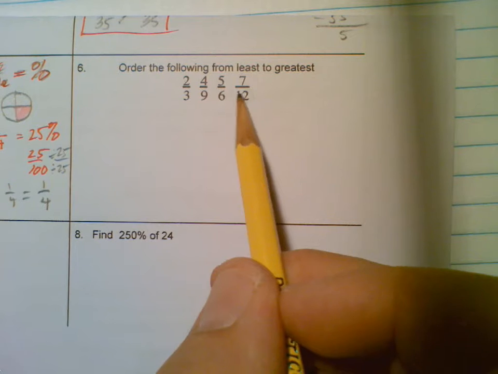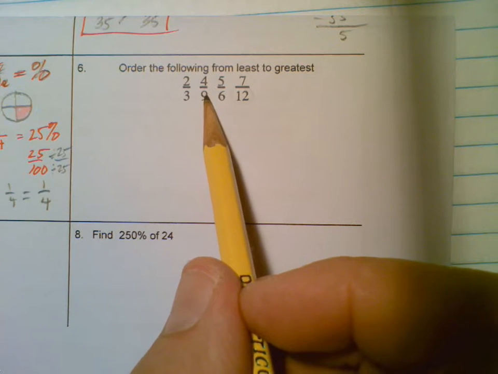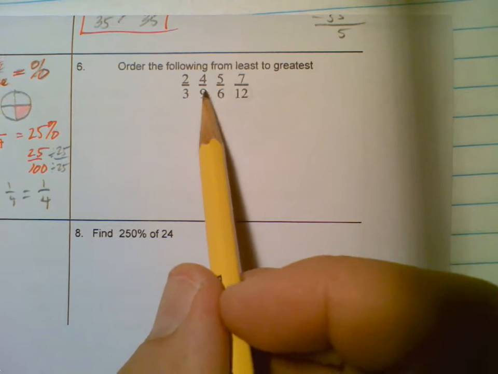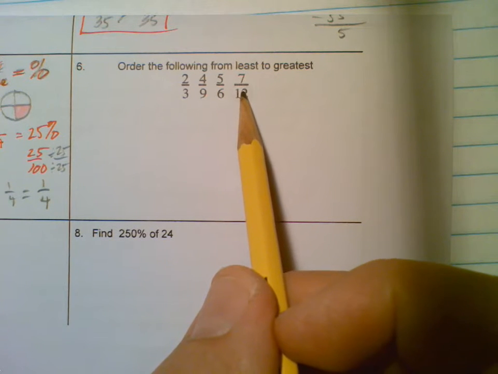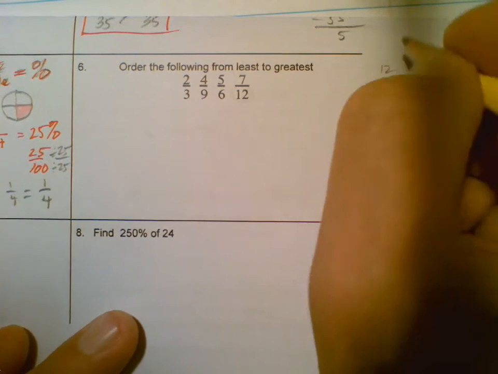So 12 is pretty small there, but I can't divide 12 by 9, so that doesn't work. So what's the smallest number I can divide 12 and 9 into? Well, what are my multiples of 12? I want to write my large multiples.